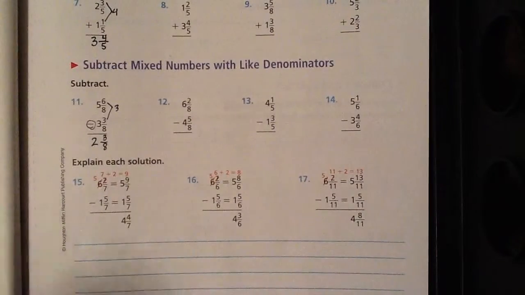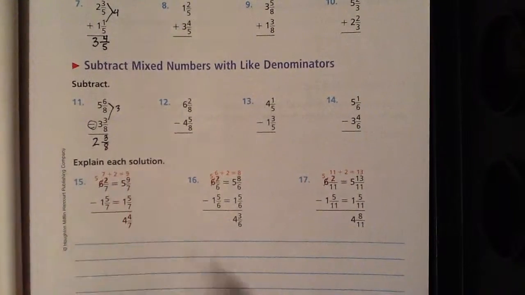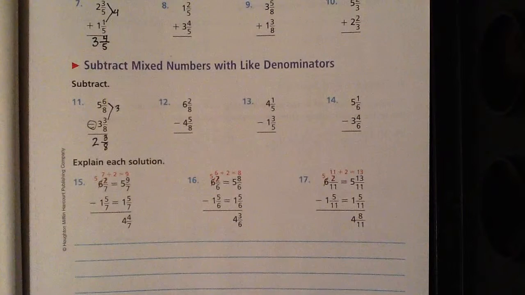Questions 15, 16, and 17 ask you to explain each solution. So go ahead and look at these problems for a minute and compare the 3 solutions. How are the problems similar? You'll notice that the whole number parts and the numerators are the same in all 3 problems, but the denominators are different. Notice that in each problem we are ungrouping one whole in the top number.